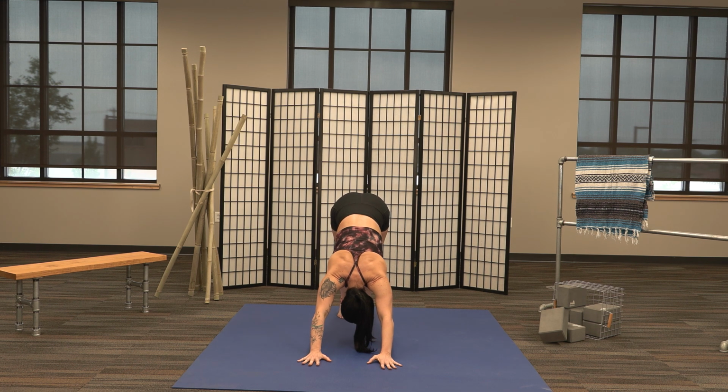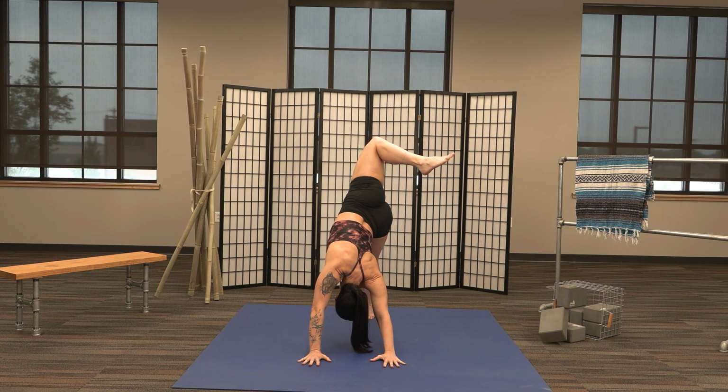On your next inhale, lift the right foot up behind you. Bend the knee and then turn the hip open. Maybe making circles with the ankle one direction and then the other. You can look under that right armpit if that feels good to you and more stable.